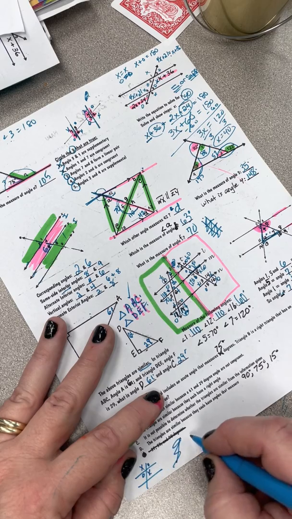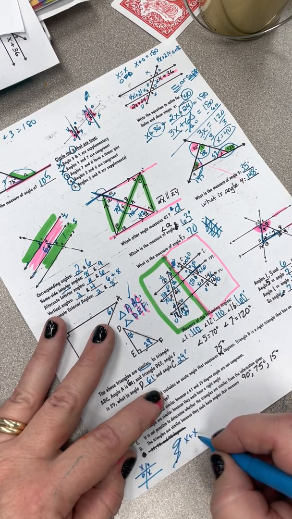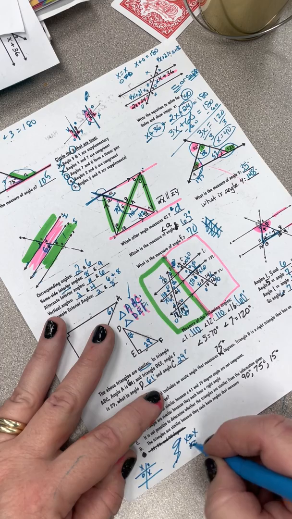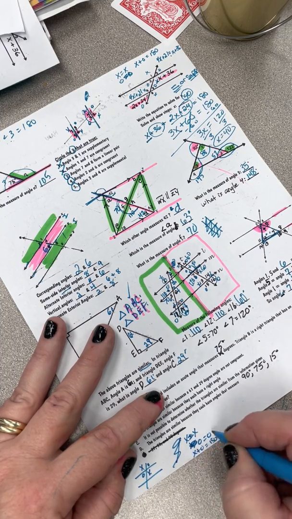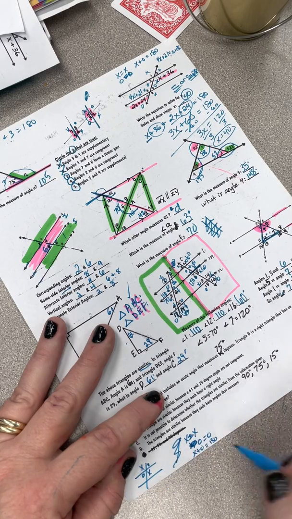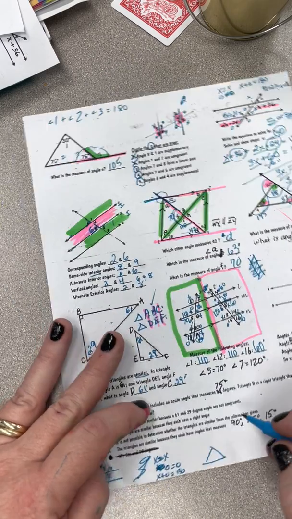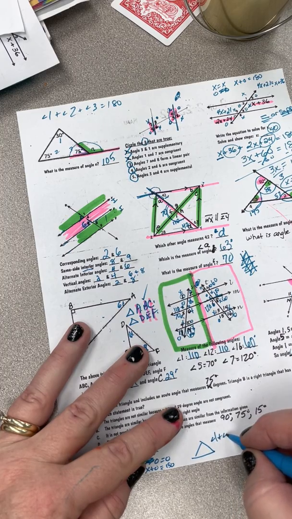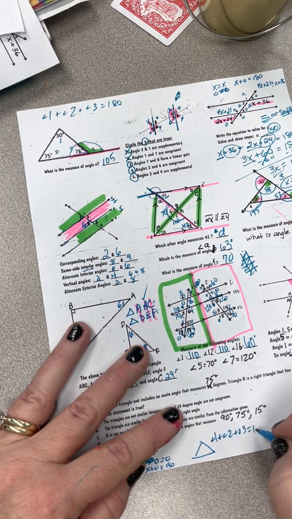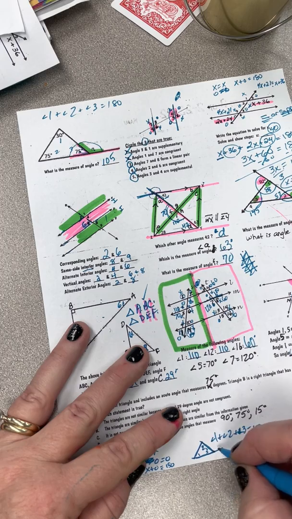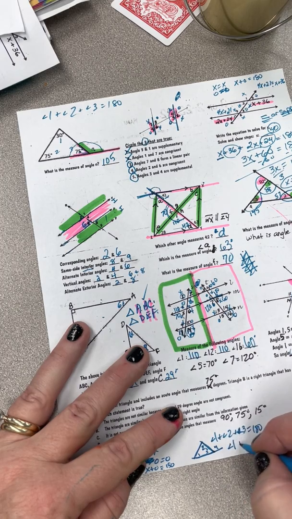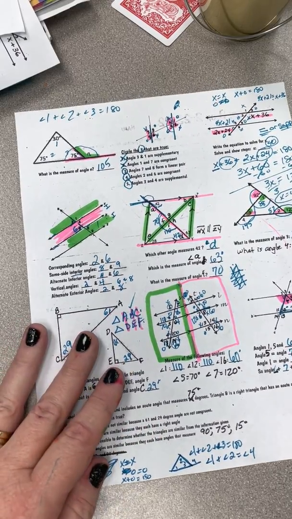Well, now here I would do X plus X, or X equals X, O equals O, X plus O equals 180 to help me remember when I do my equations. That's what I need to know. With my triangles, I need to know angle 1 plus angle 2 plus angle 3 equals 180. All right. I could also do 1, 2, 3, 4. Angle 1 plus angle 2 equals angle 4 with the exterior angle theorem.